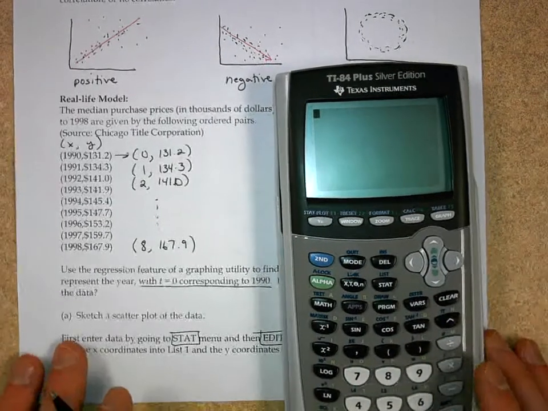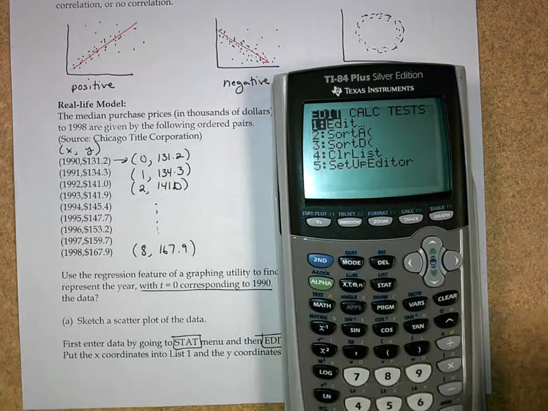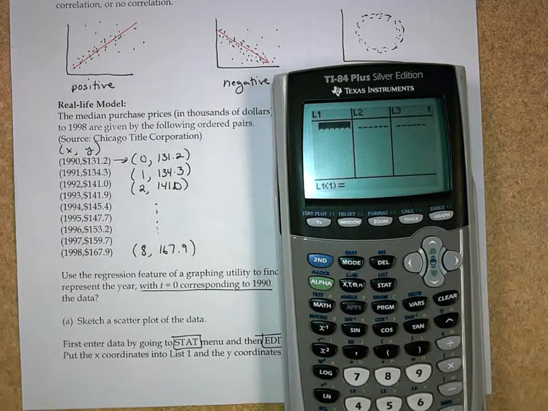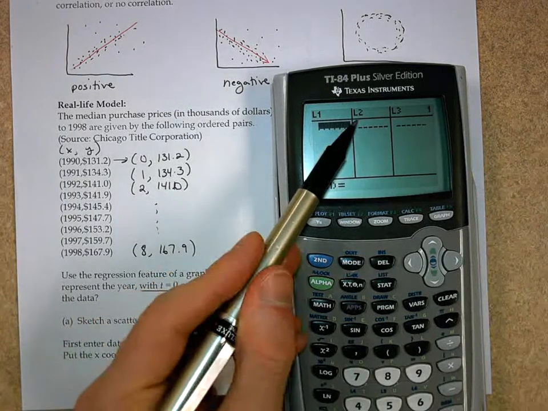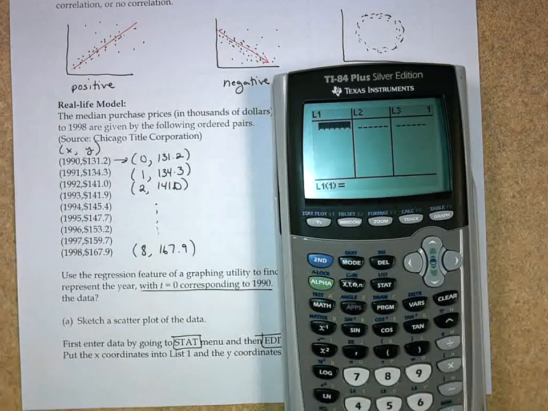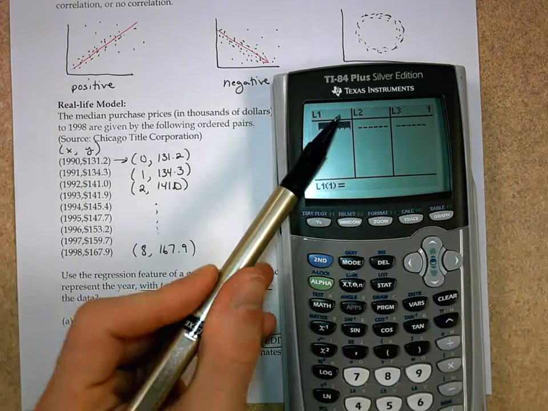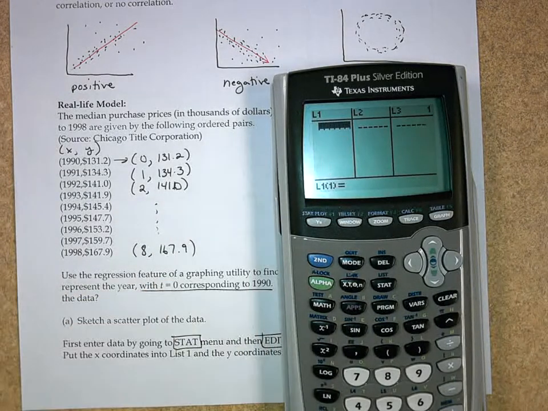If we bring in our calculator, get rid of that clear list, we're going to hit the Stat button, and then the first option we see is Edit. You're going to see three lists here, L1, L2, and L3. We're going to enter all our X values into L1 and all our Y values into L2. The calculator does work if you put the X's in L3 or Y's in L1, but to use the default settings, we want the X's in L1 and the Y's in L2.